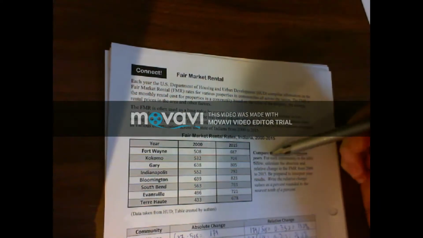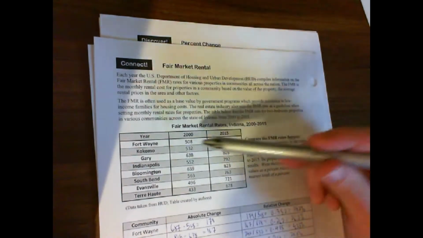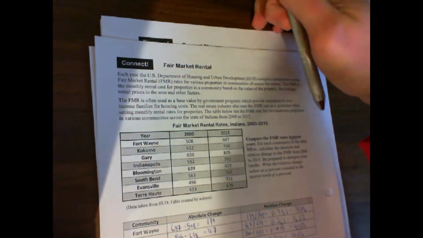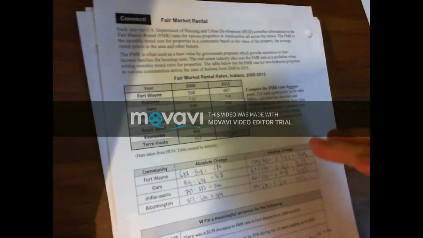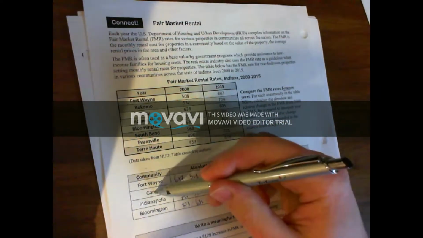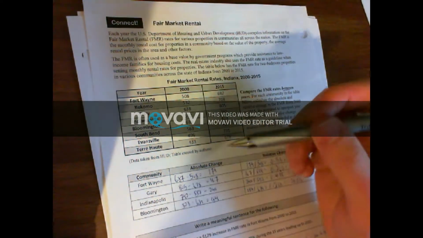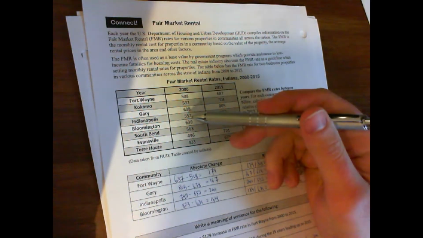To the right, it says compare the FMR rates between years. In other words, we're going to go down below this and compare these rates between 2000 and 2015. I've already worked it, but we have Fort Wayne, Gary, Indy, and Bloomington. The absolute change, remember, is new minus old value.